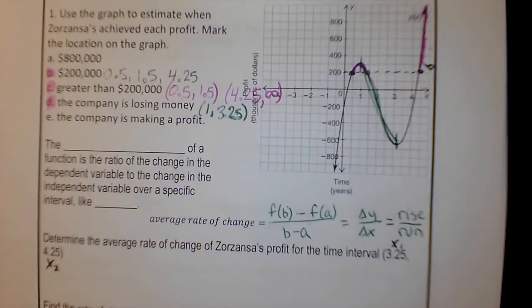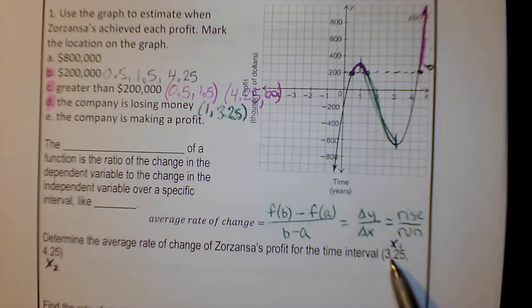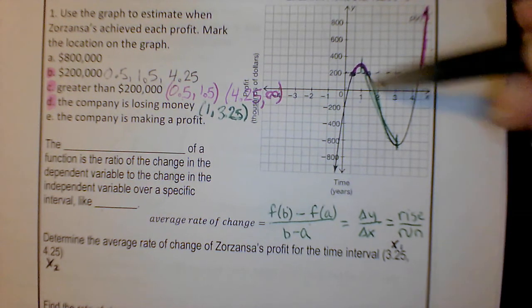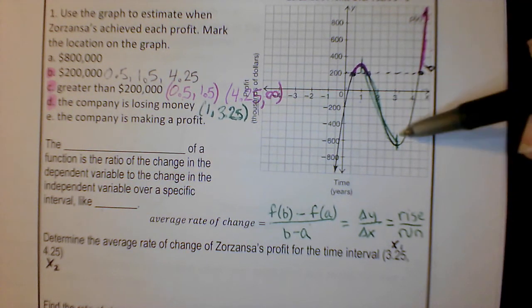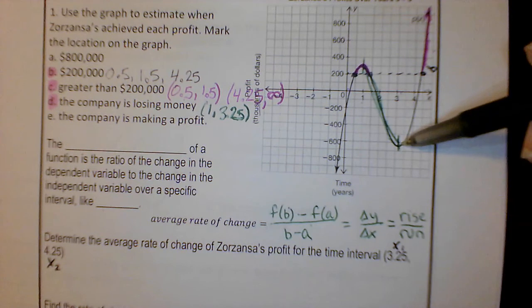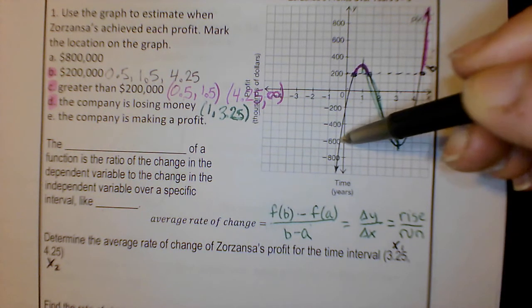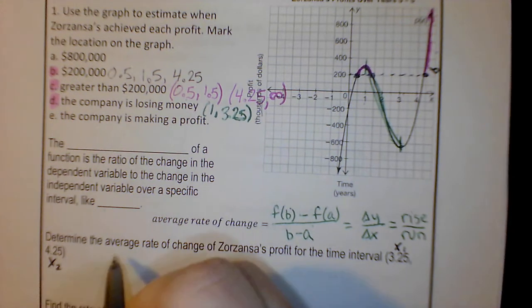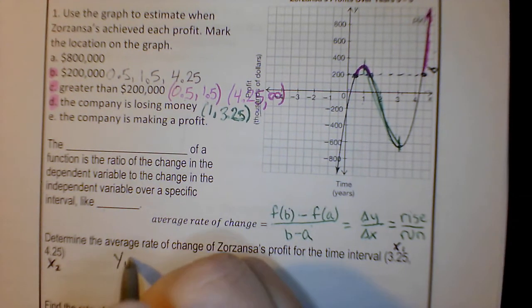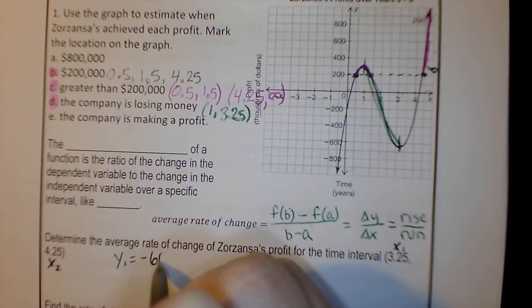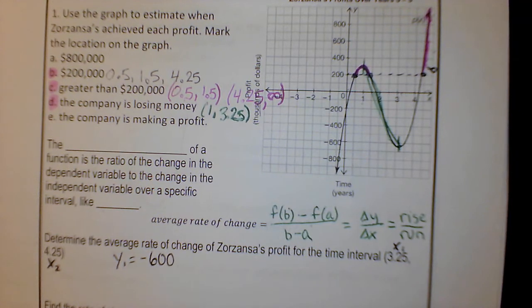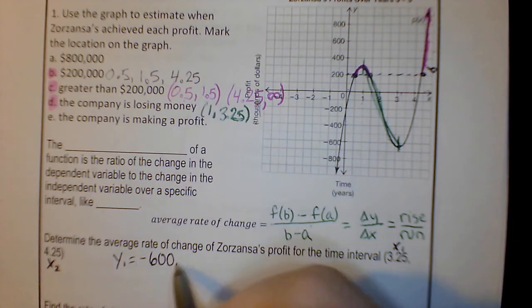So when we go back up to our graph, at our X1, 3¼ years, we're at about -600. So our Y1 is -600,000, right? Because it's in thousands.